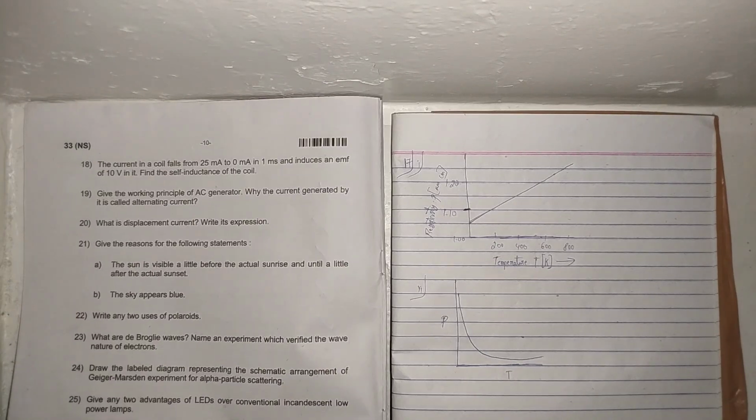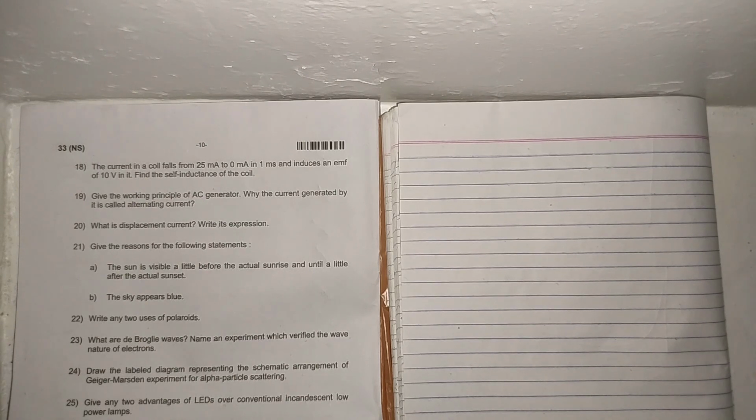Now let us move on to our next question. In question number 18, they have said that the current in a coil falls from 25 milliampere to 0 milliampere in 1 millisecond, and induces an electromotive force of 10 volt in it. We have to find the self-inductance of the coil.